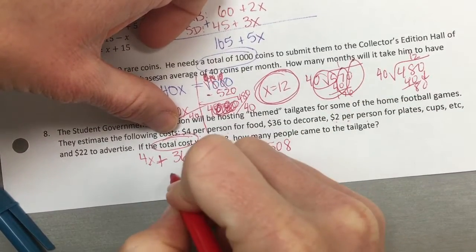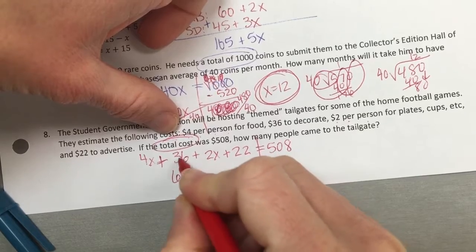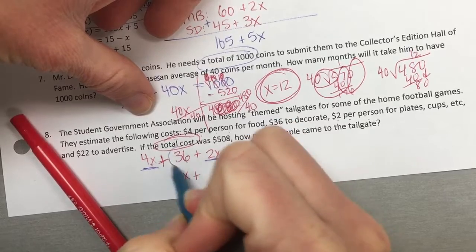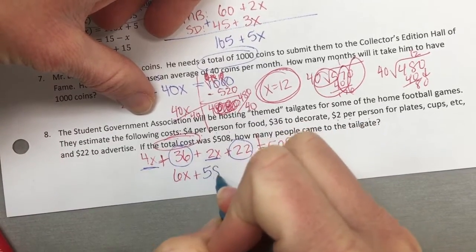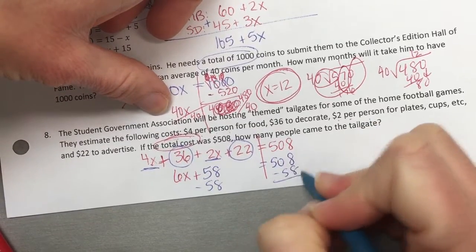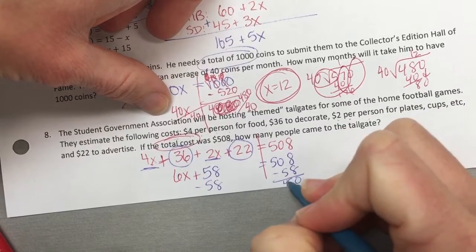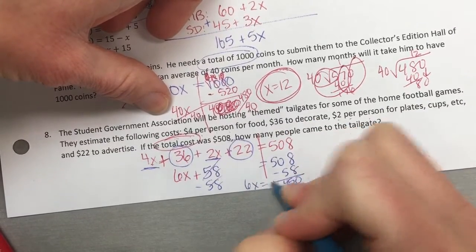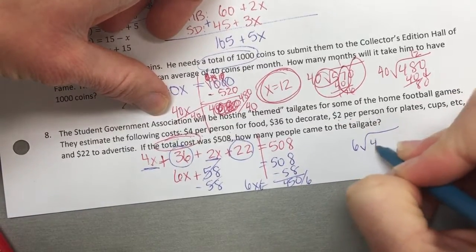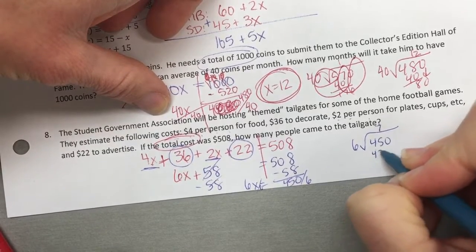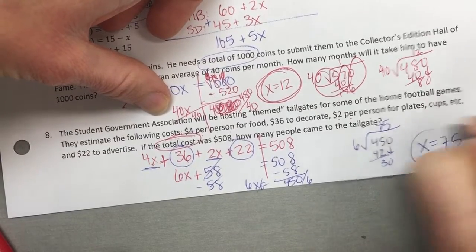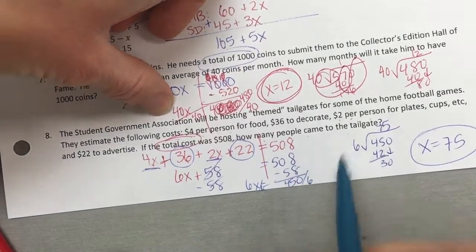So I'm combining like terms. 4x plus 2x is 6x, 36 and 22 is 58. Then I'm going to subtract 58. 8 minus 8 is 0. 50 minus 5 is 450. So I get 6x equals 450. And then you divide both sides by 6. 6 goes into 45 7 times. So you get x equals 75. So 75 people came to the tailgate.